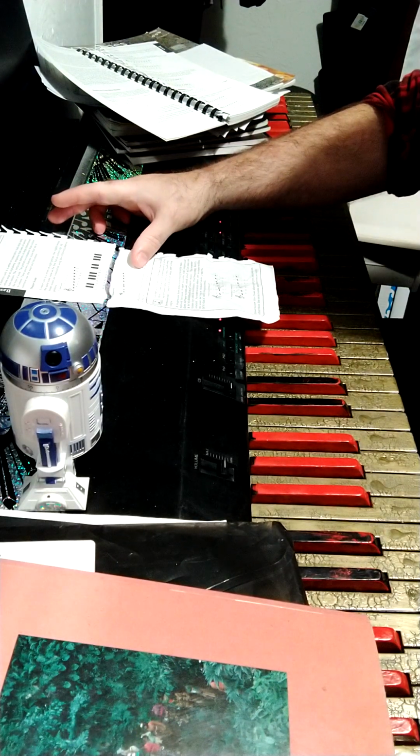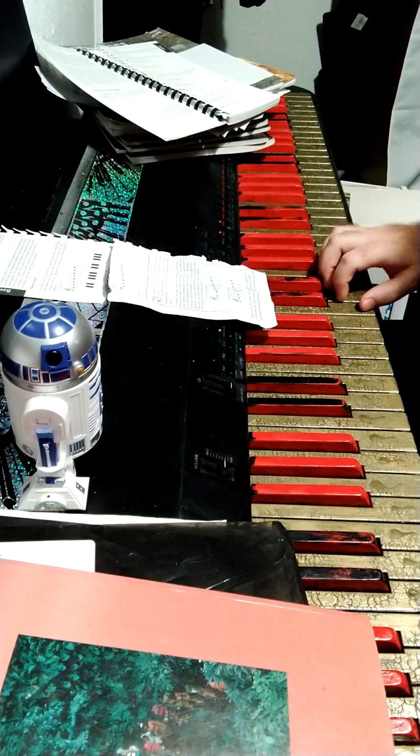A diatonic scale is a series of consecutive half steps and whole steps in alphabetic sequence. C major scale.